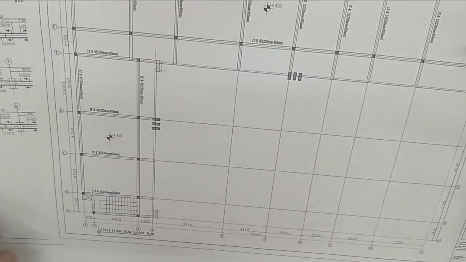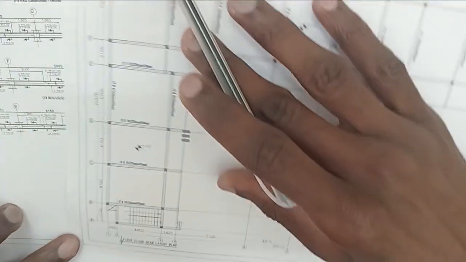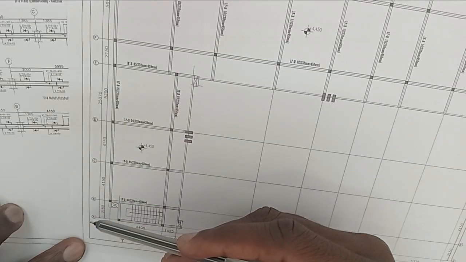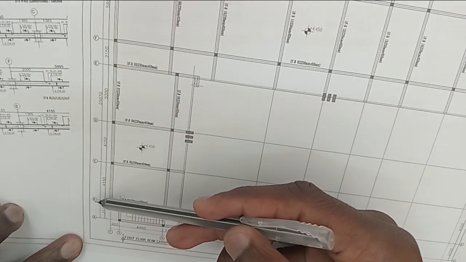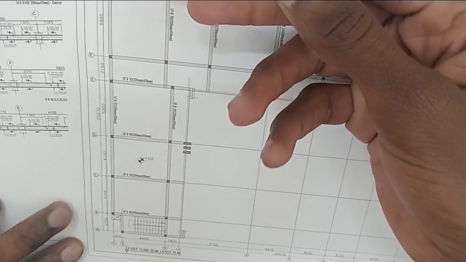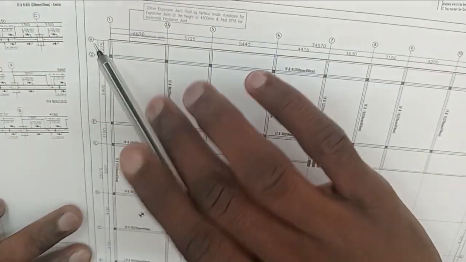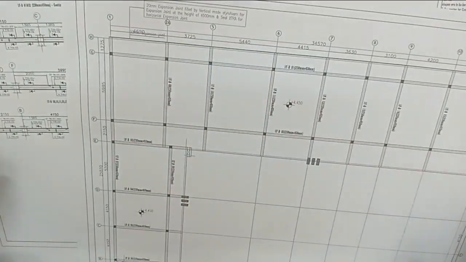And vertically they are labeled alphabetically. They are labeled from grid line A, grid line B, grid line C, up to grid line H. This is grid line H.